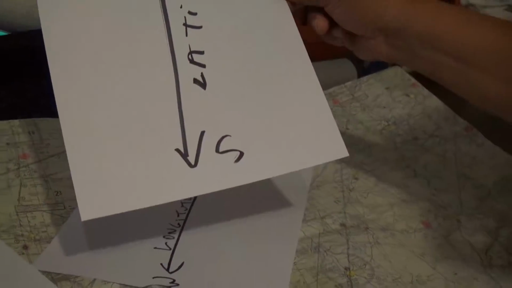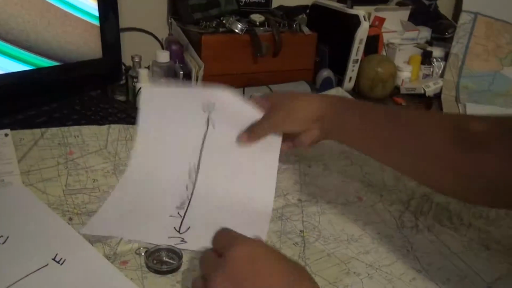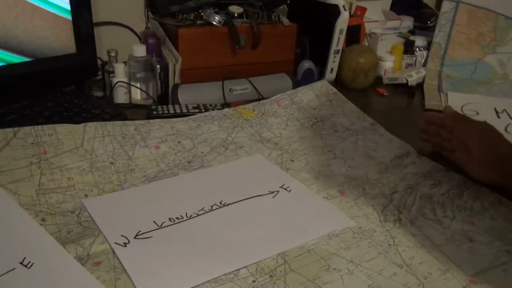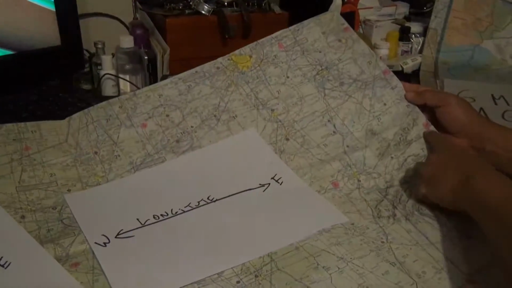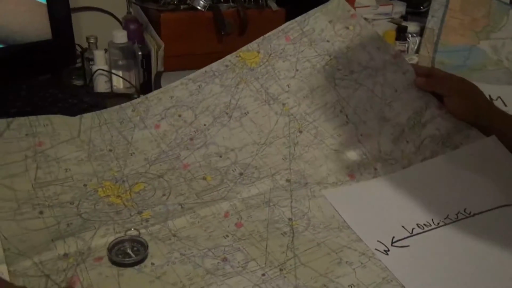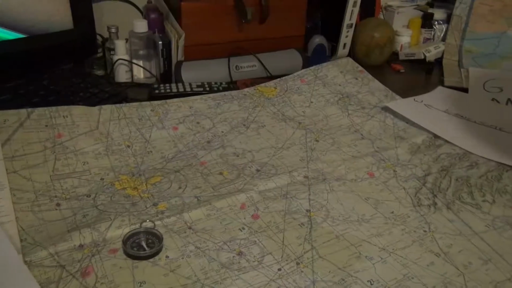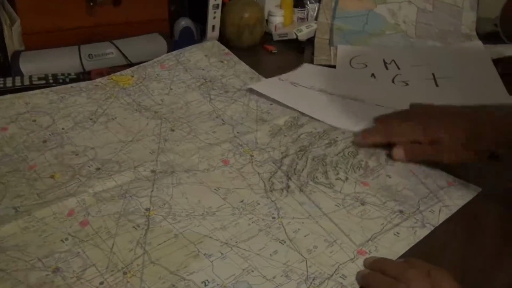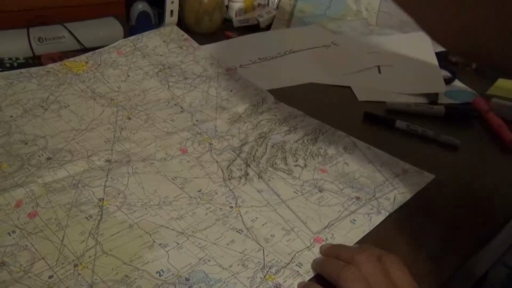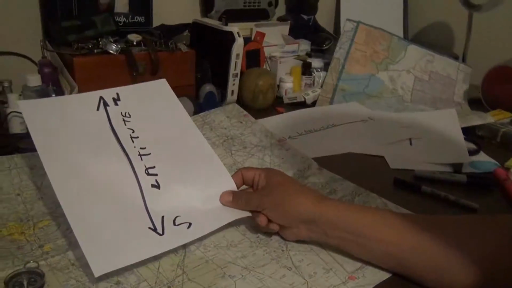Latitude. Oh, excuse me, longitude, because it goes from east to west. Again, 95, 96, 97, 98, 99, 100, 101 degrees. And right here you have 34, 35, 36. That is what you call going north, that is your latitude.